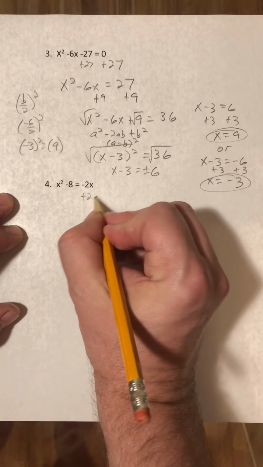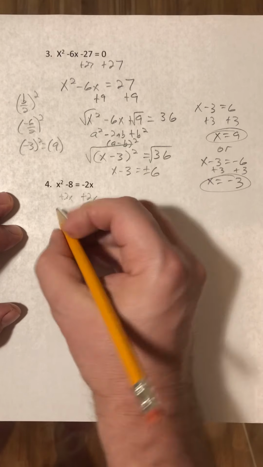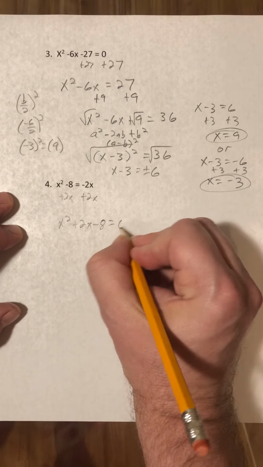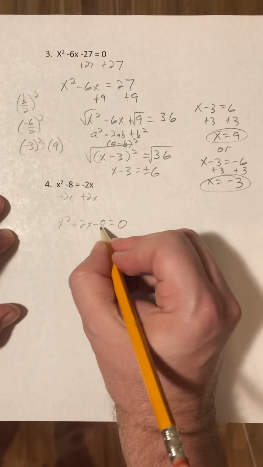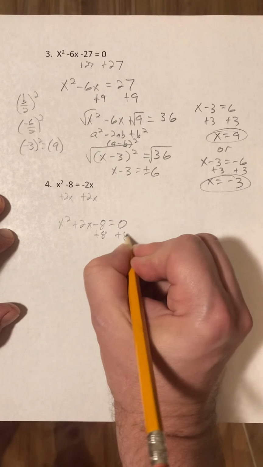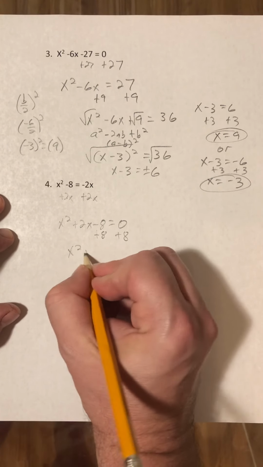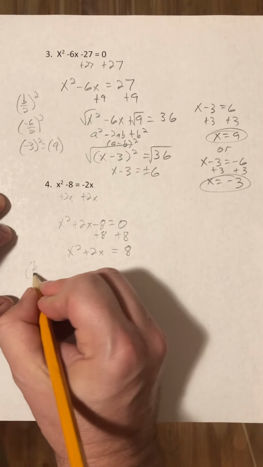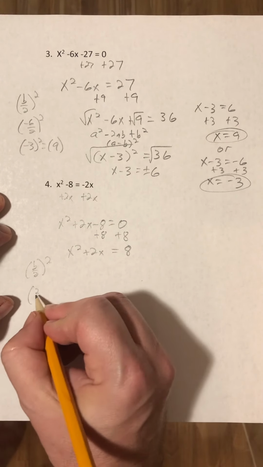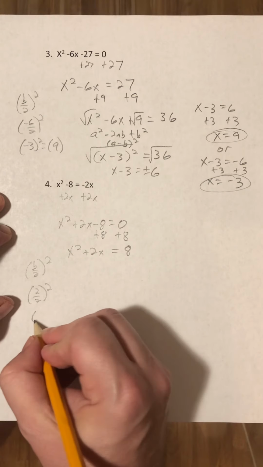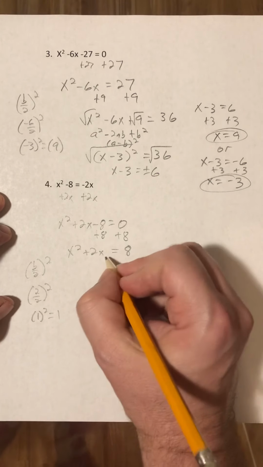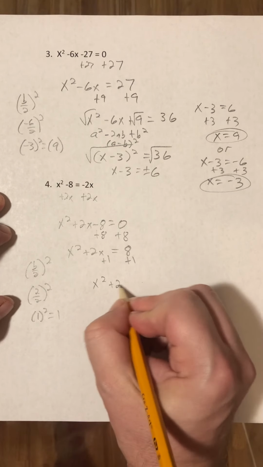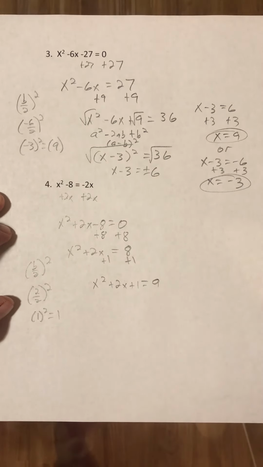So again, I need to add 2x to both sides to put that in standard form. X squared plus 2x minus 8 equals 0. 8 is not a perfect square, so I'm going to add 8 to both sides to get it out of the way. X squared plus 2x equals 8. Now I'm going to take my b over 2 squared, which in this case is 2 over 2, and I'm going to square it. 2 divided by 2 is 1. 1 squared is 1. So I'm going to add 1 to both sides. And I got x squared plus 2x plus 1 equals 9.